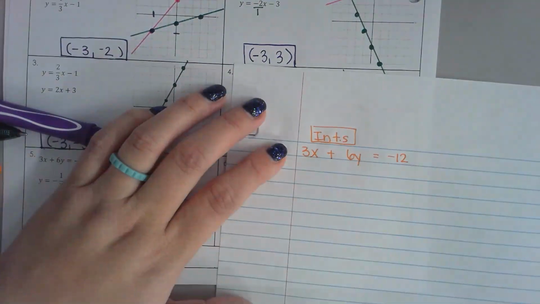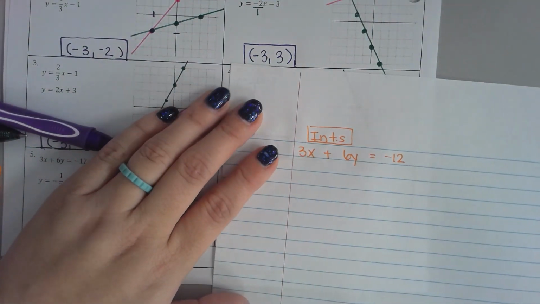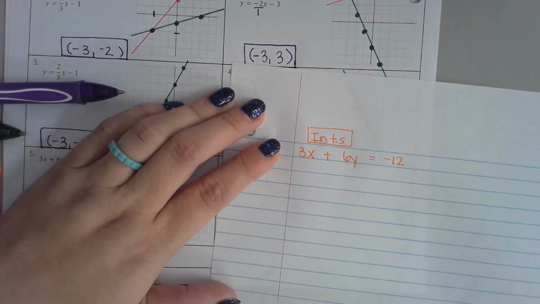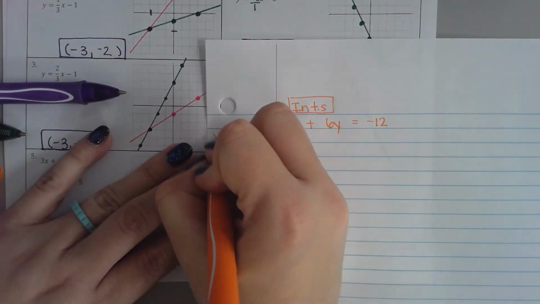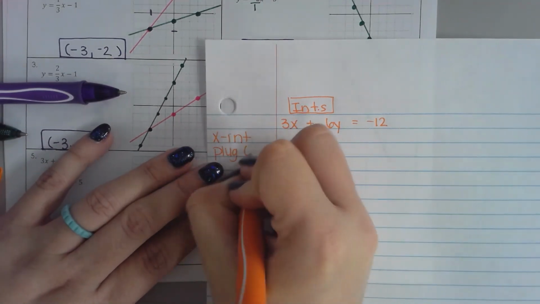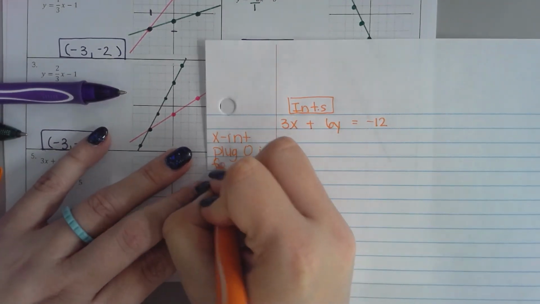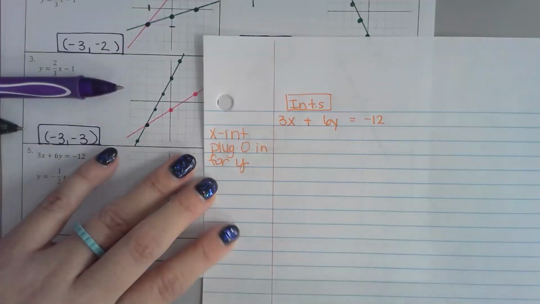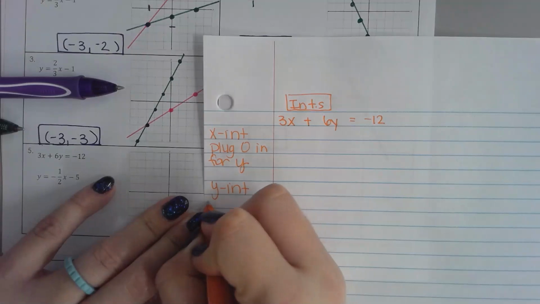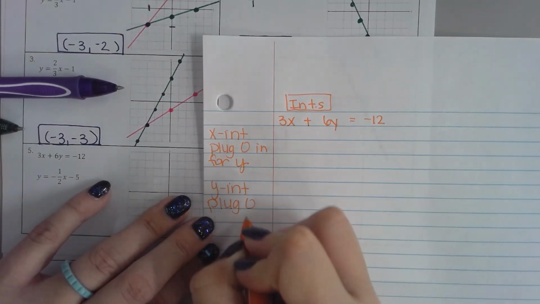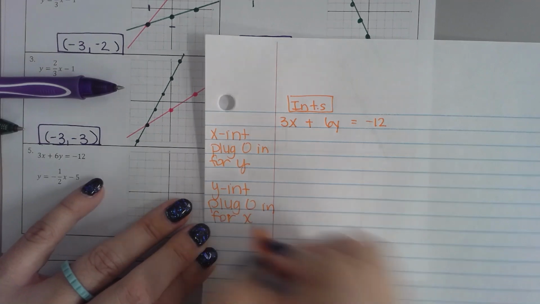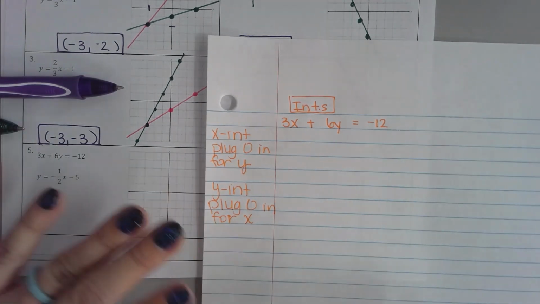So in Algebra 1, you learned how to find the x and y intercepts. To find an x-intercept, you plug 0 in for y, and to find a y-intercept, you plug 0 in for x.